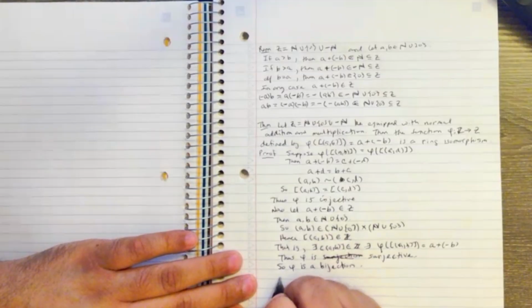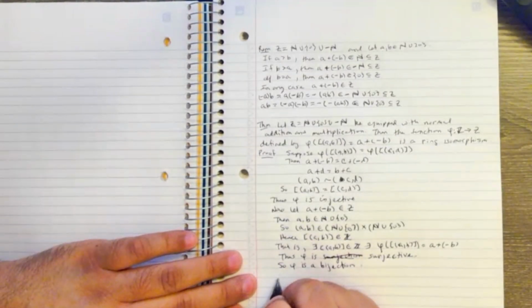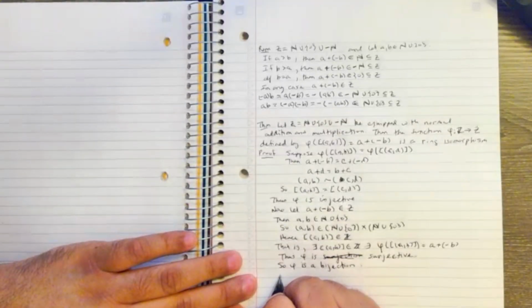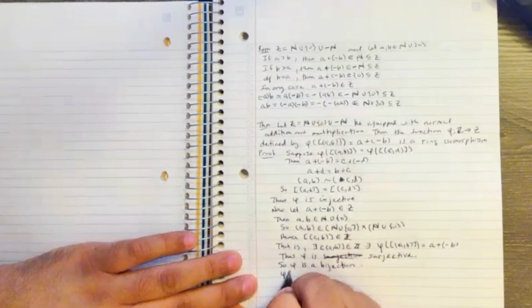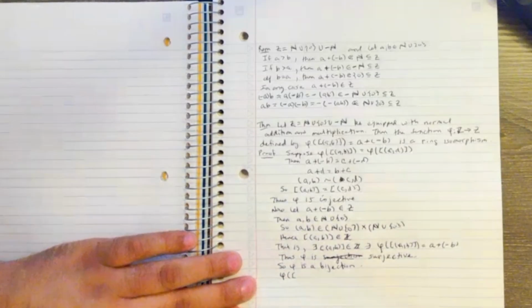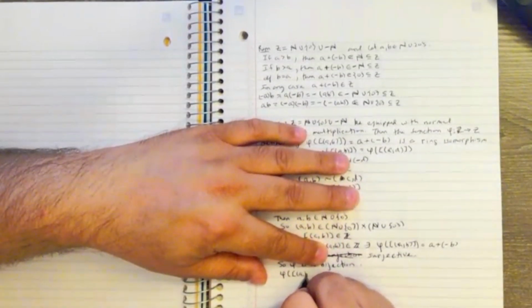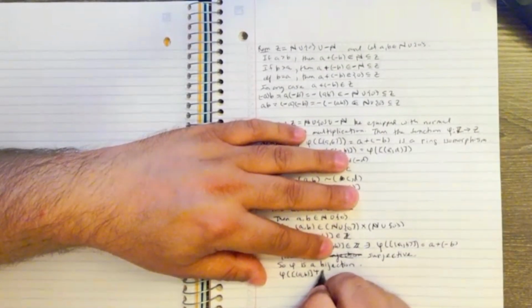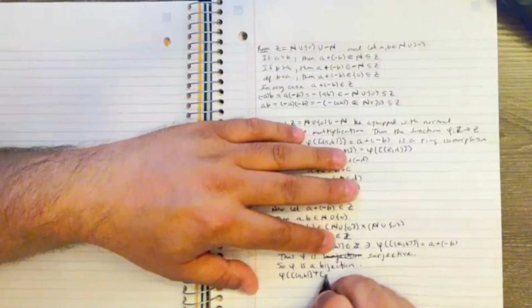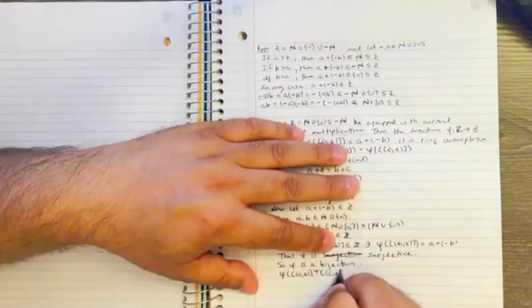So we now need to show that the properties for addition and multiplication hold. That is, we calculate phi of the sum of the equivalence class of the ordered pair AB plus the equivalence class of the ordered pair CD.